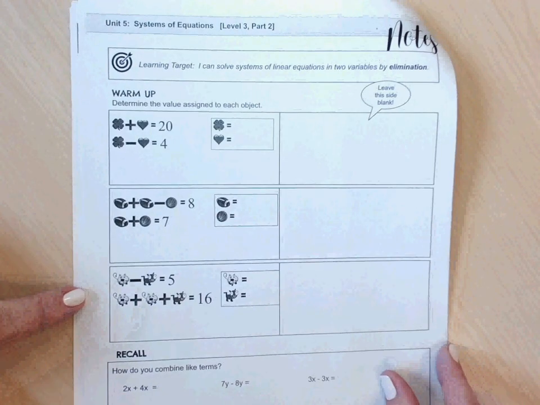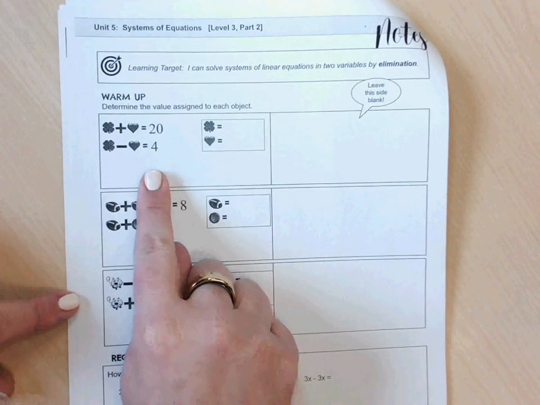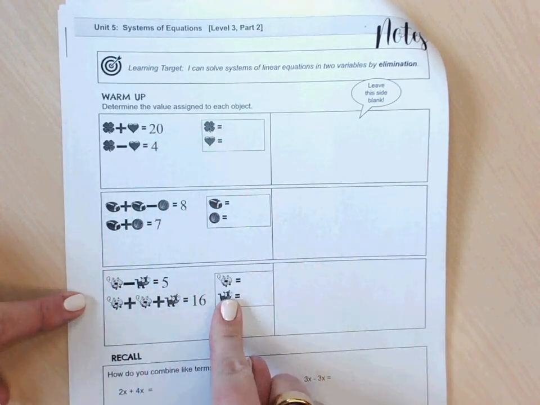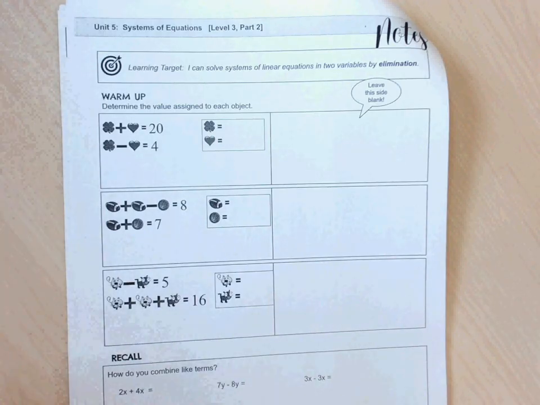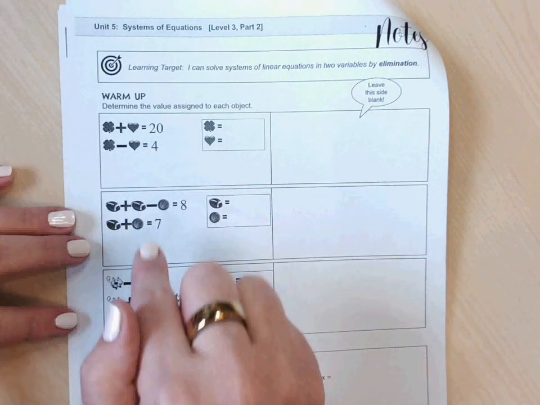Okay, so take a few minutes and make sure that you have completed your warm-up. Do your best to try and see what these missing shapes represent, what values they represent. Go ahead and hit pause until you've had an opportunity to attempt all of those.